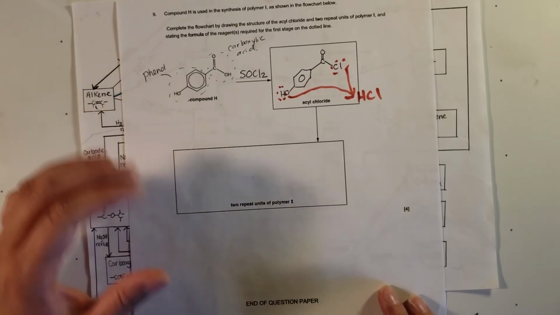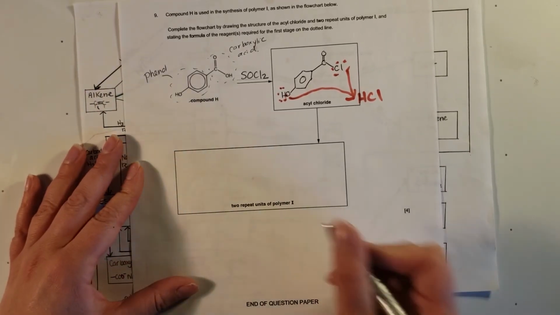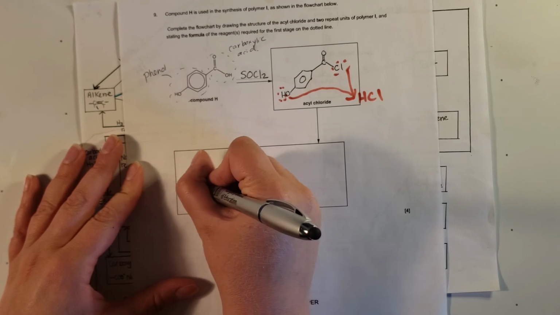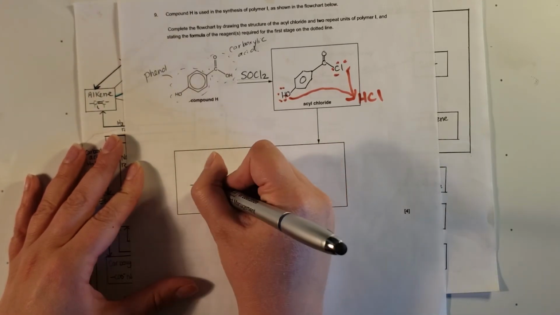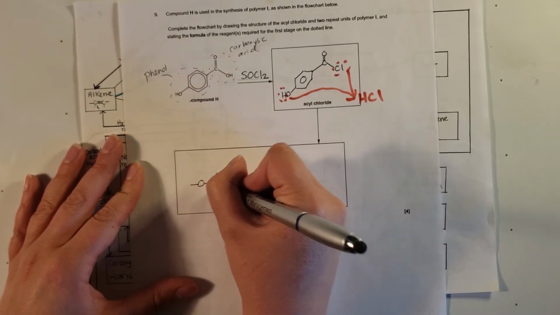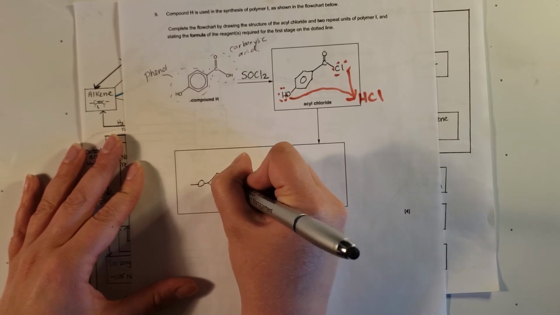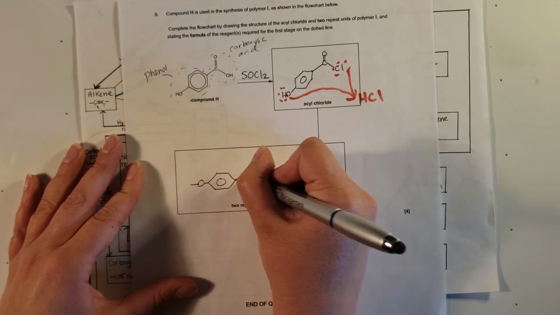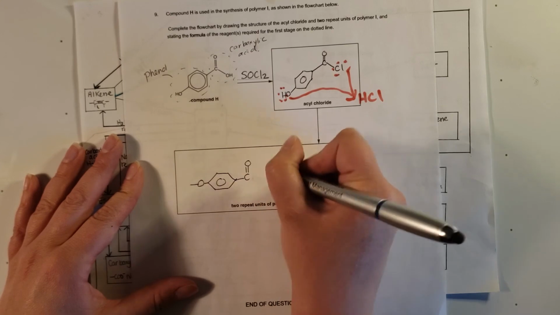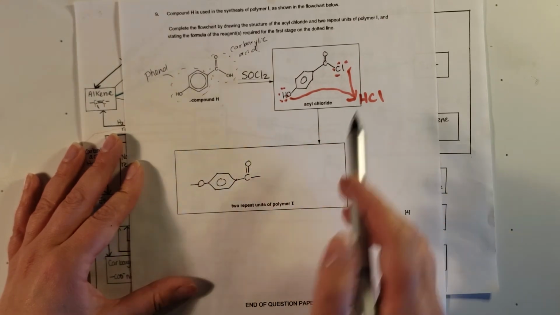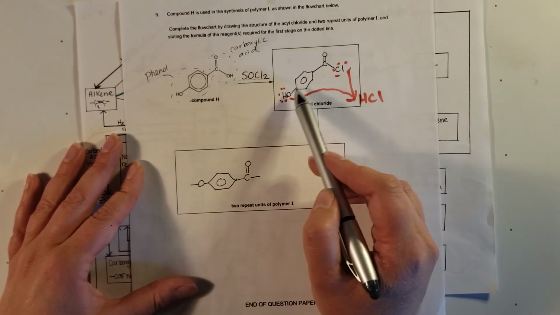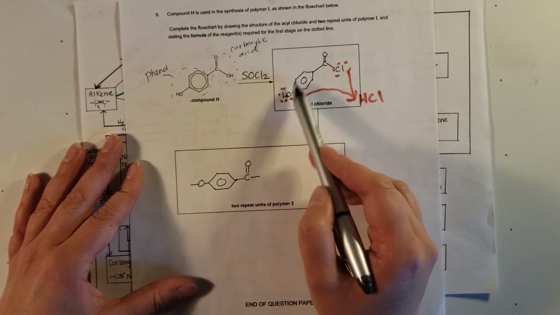So now we know where our link is going to be. Let's draw this out. So the O will be the end of our link. C, the Cl is left. It's going to bind with the O of another one of these monomers.